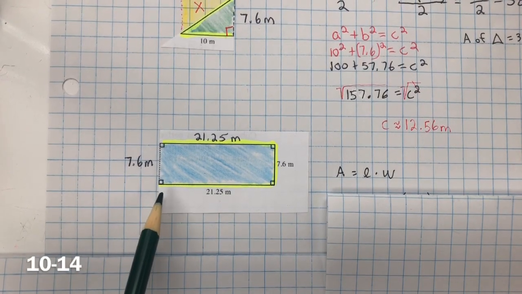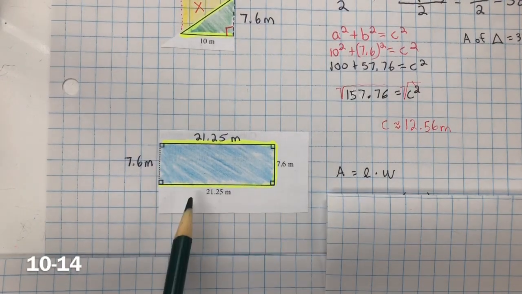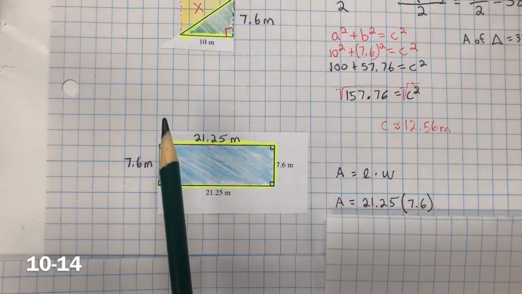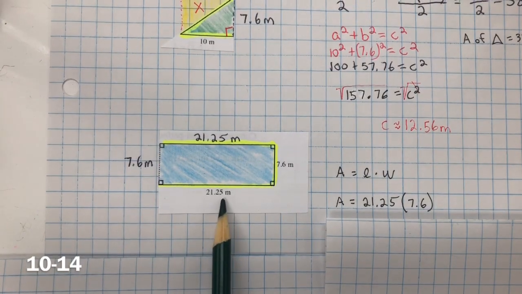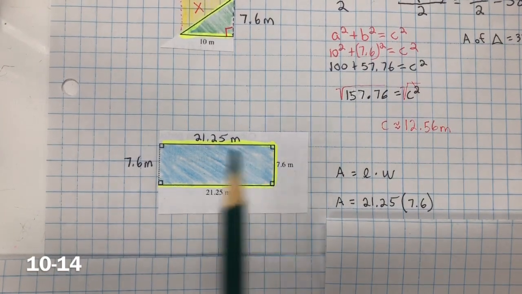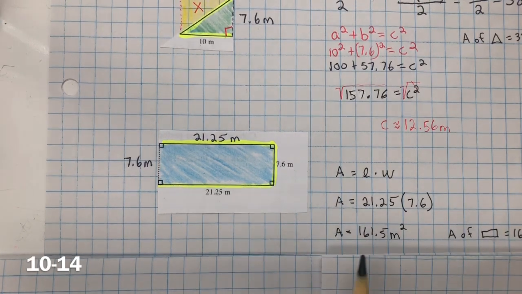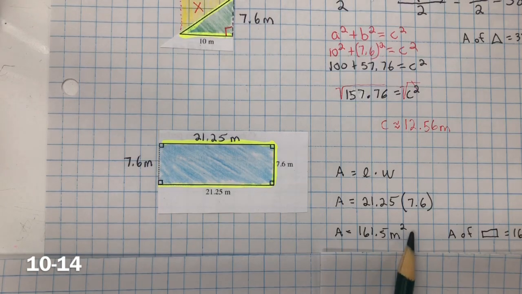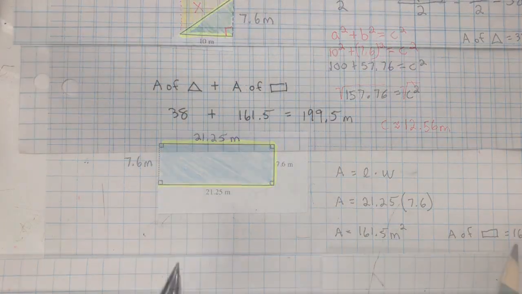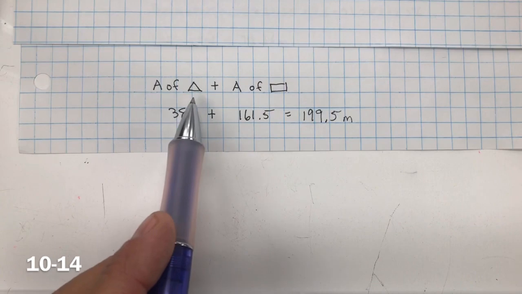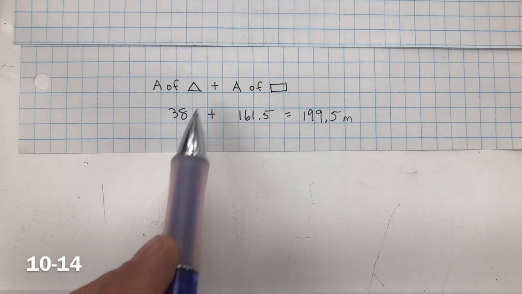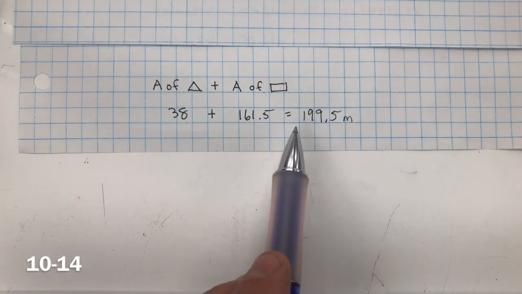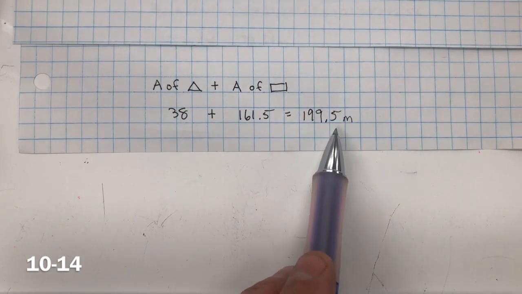Now I'm going to find the area of the rectangle. And the area of a rectangle is length multiplied by width. So we have 21.25 multiplied by 7.6 equals 161.5 meters squared. So the area of the rectangle is 161.5. So the area of the triangle, 38 meters, plus the area of the rectangle, 161.5, equals 199.5 meters.